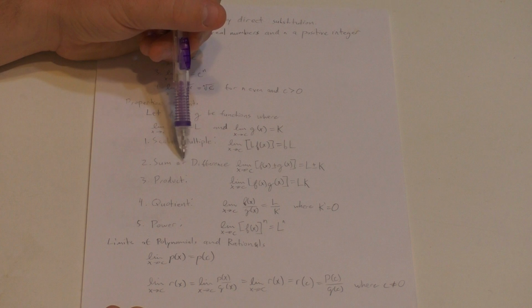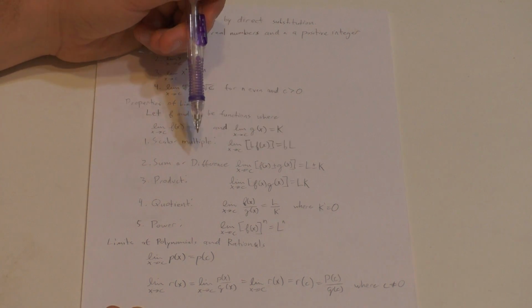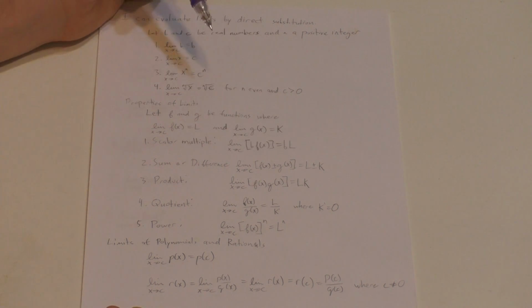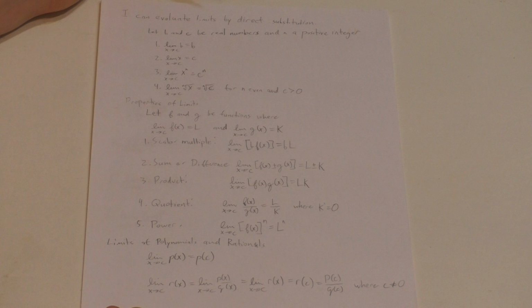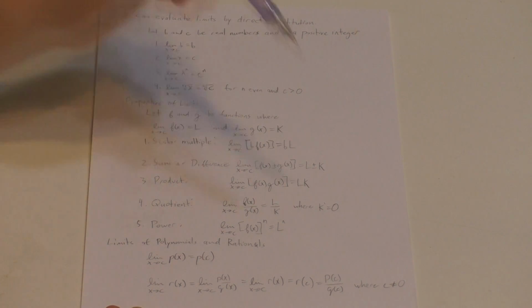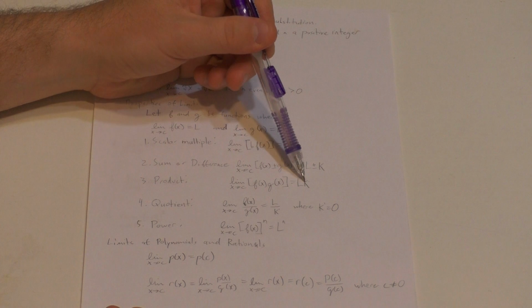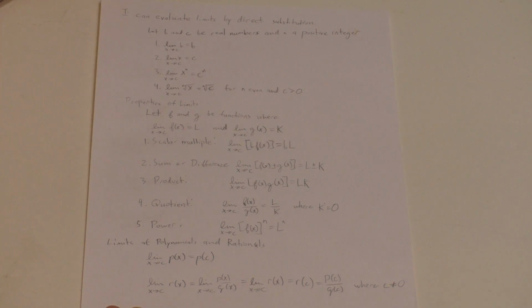The limit of the sum or difference of two functions is just the sum or difference of the two limits. The limit of a product of two functions is just the product of the two limits.